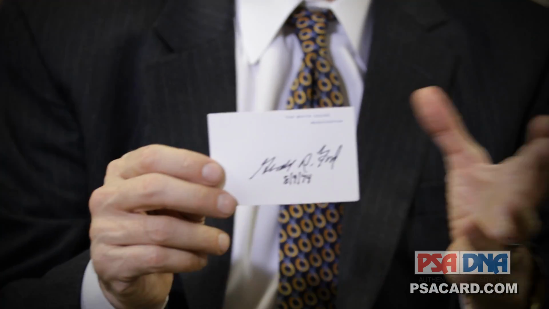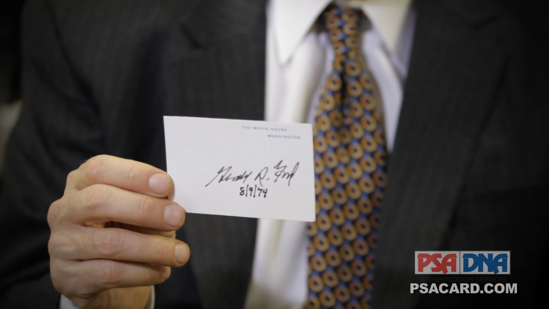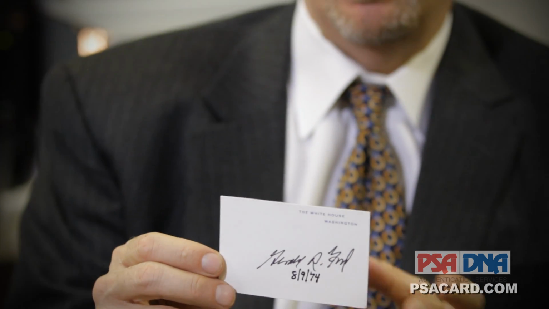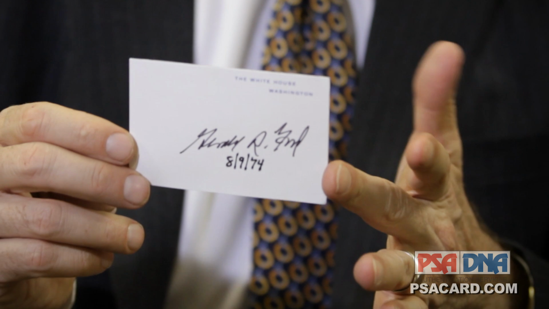Let me show you an example of how the video spectral comparator works. Here is a very common signature of President Gerald Ford. Common item worth about $100. But if he signed it on the day that he took office, the day that Nixon resigned, that's a spectacular item that would be worth thousands of dollars.